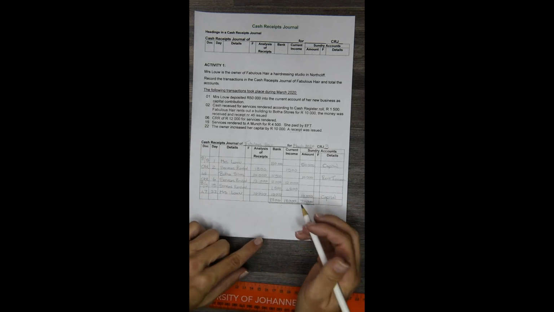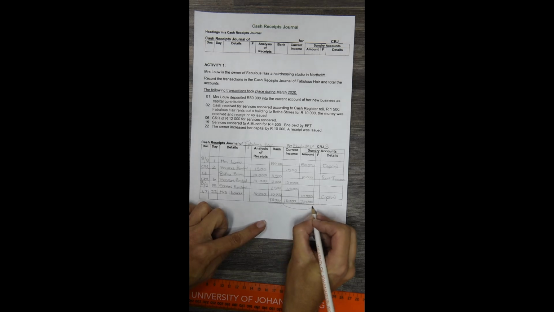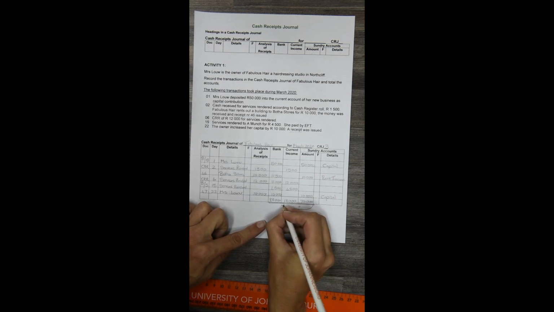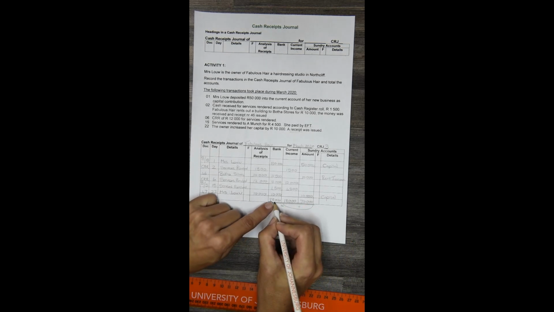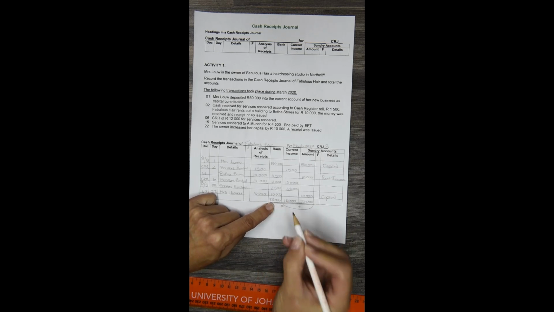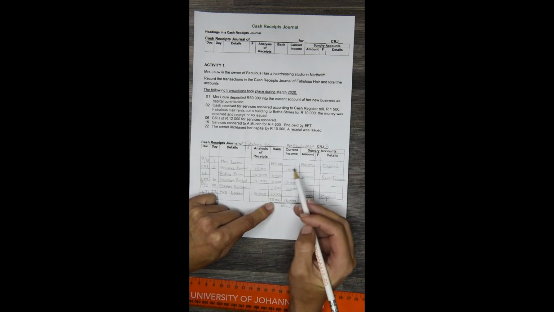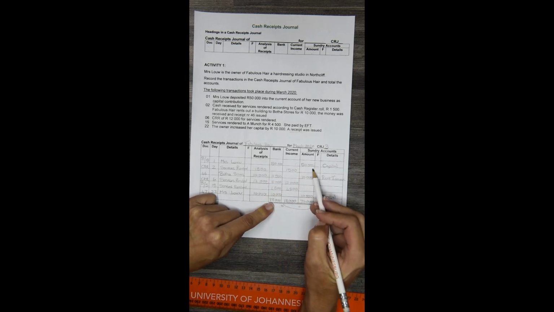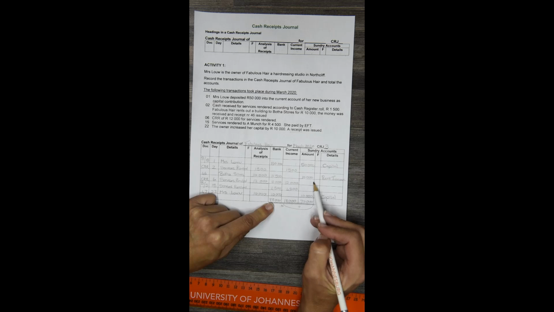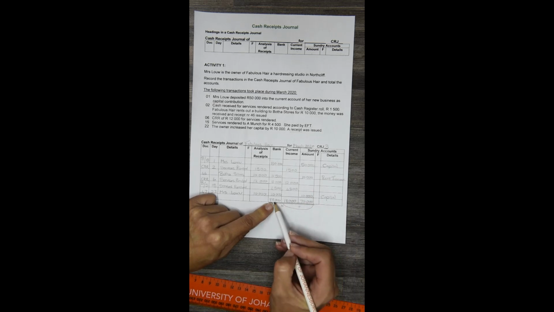Now to test the accuracy, if you add these two columns together, it will give you the same answer as the bank column. And the reason for that is all the amounts were written in bank and then in either this or in that column. So by adding the total of these two, it will give you the total of the bank column.